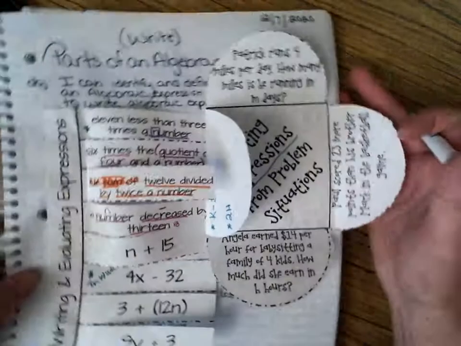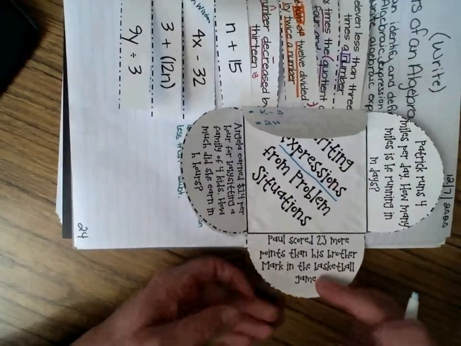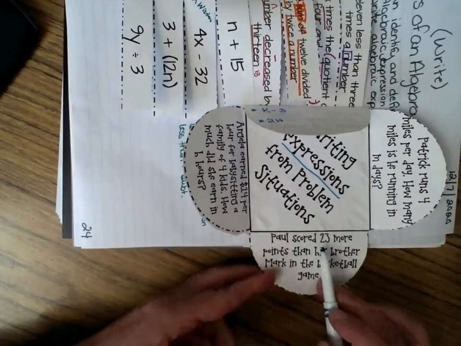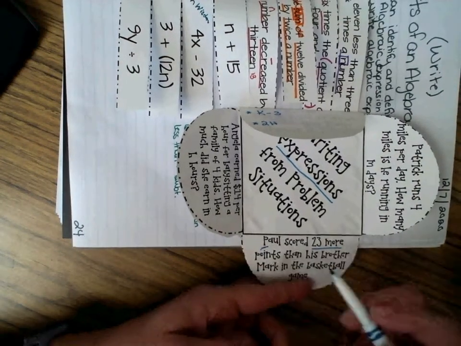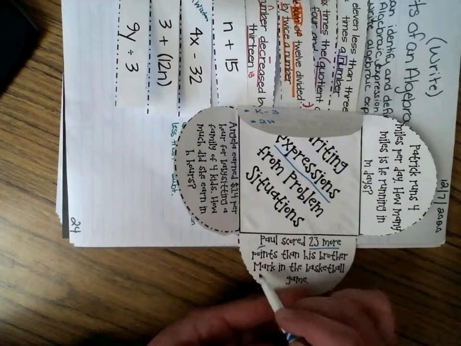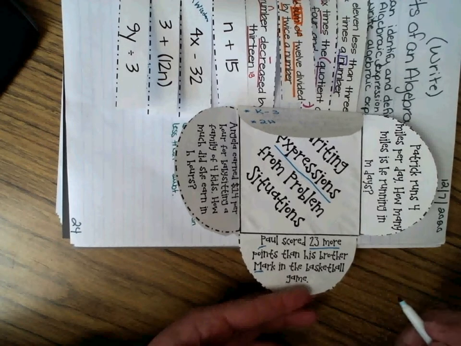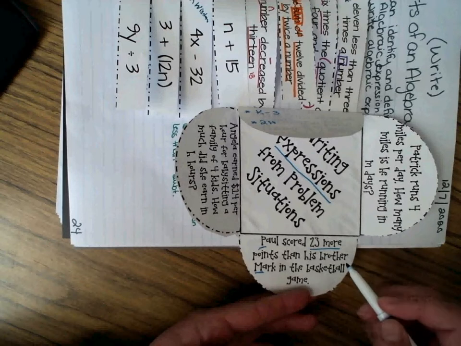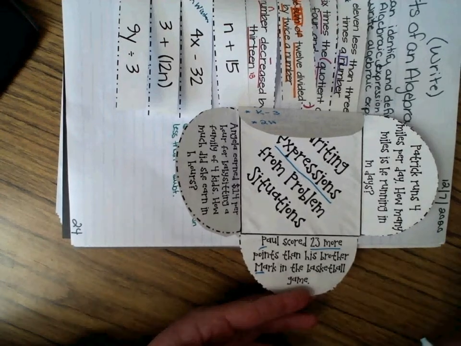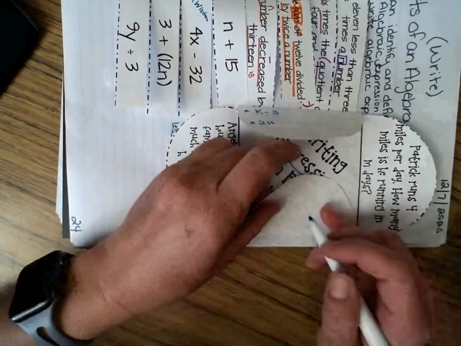Okay? So now we're going to keep moving. While I'm still turned this way, I'm going to look at this one. It says Paul scored 23 more, Paul is going to be P, points than his brother Mark in the basketball game. 23 more than Mark.